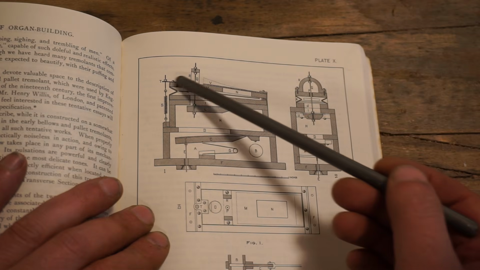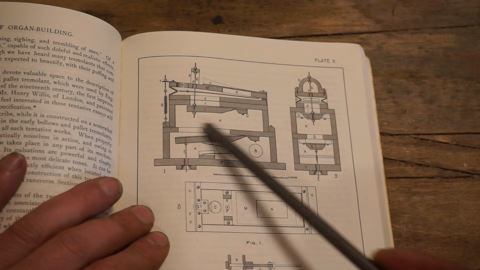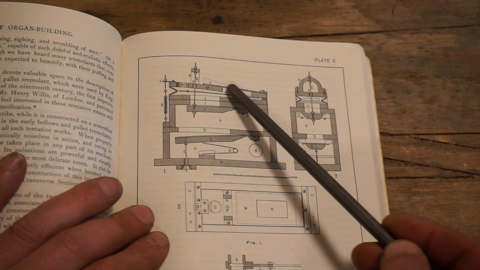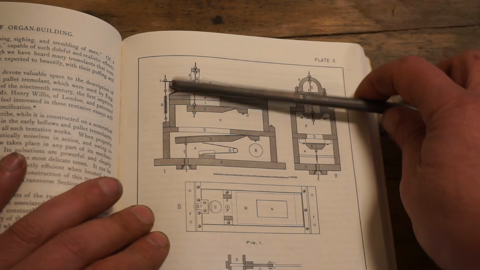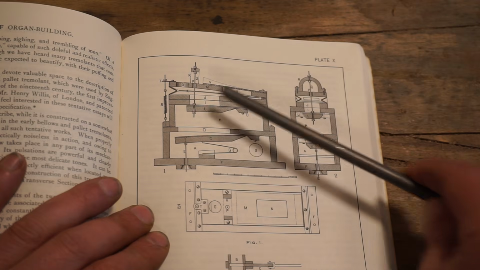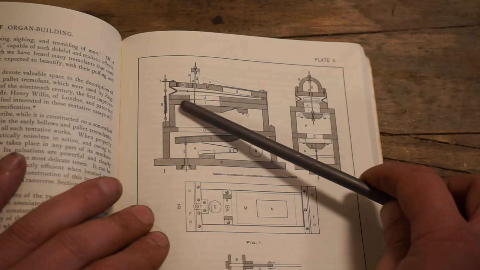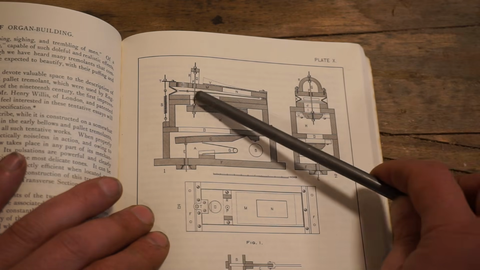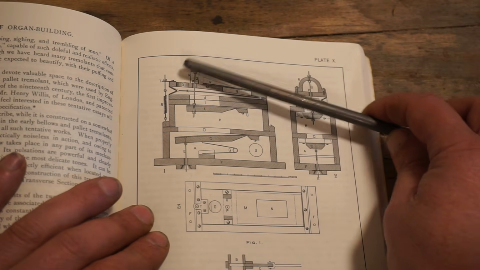This upper section here is the tremulant itself. We have a fixed chamber and then we have an upper board that moves up and down. When the tremulant is at rest, this pallet here is allowed to be open, and when the tremulant's activated, wind flows around the pallet up into this upper chamber and lifts the moving board at the top.